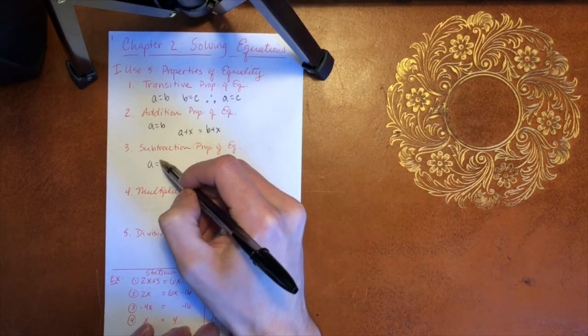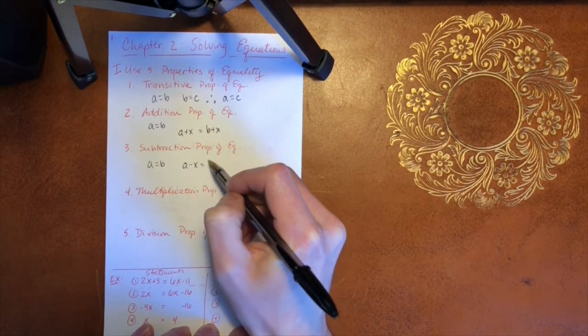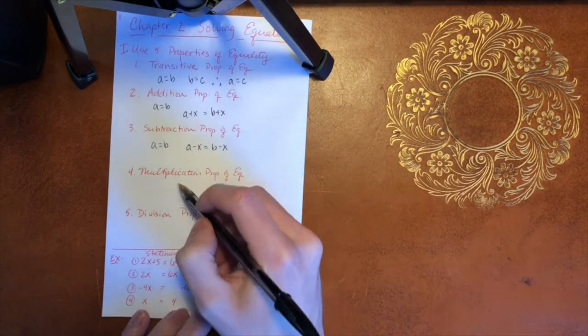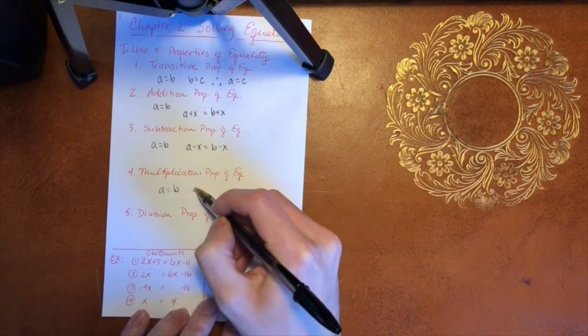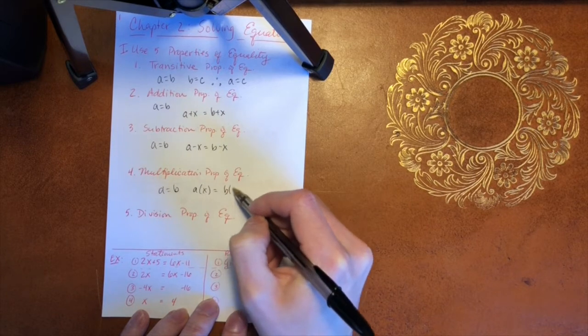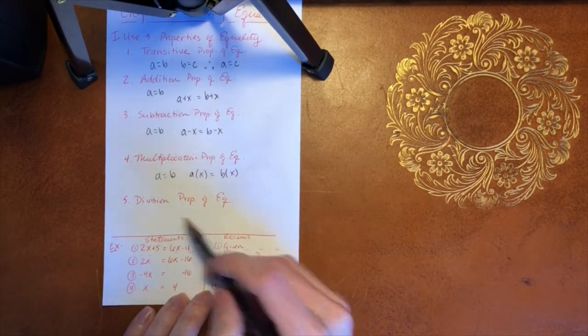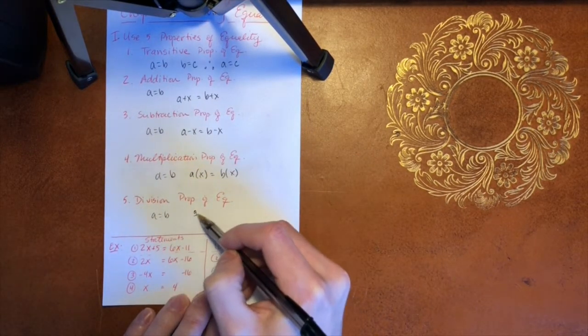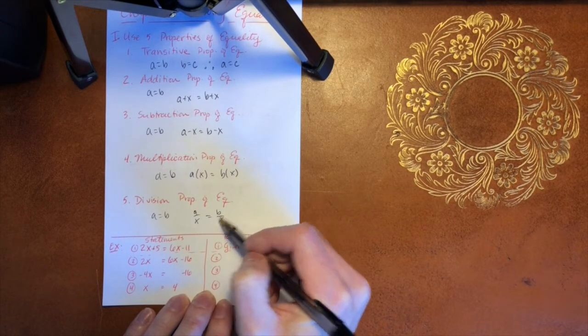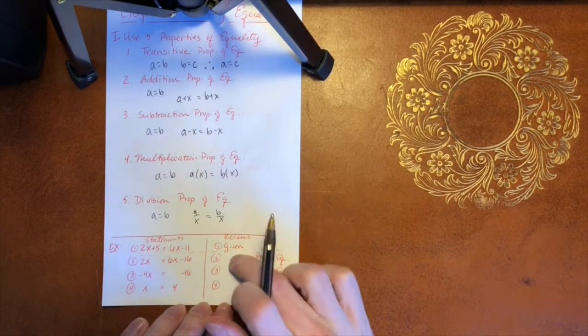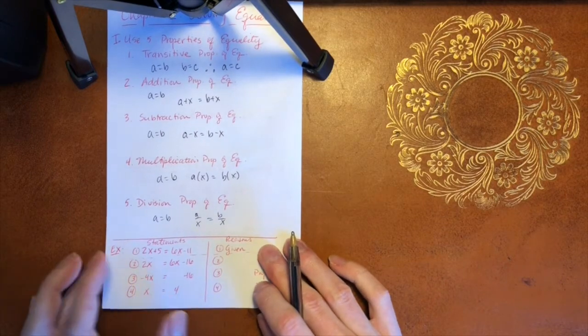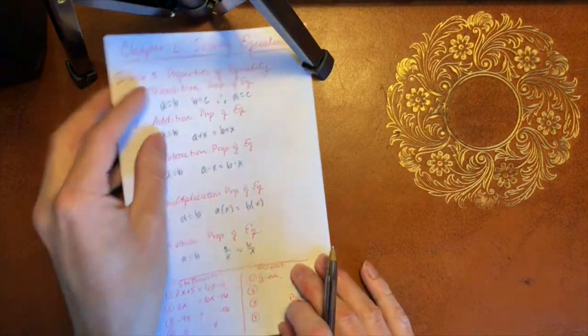So if A is equal to B, well, A minus X is equal to B minus X. Multiplication, if A is equal to B, A times X is equal to B times X. And division, if A is equal to B, then A divided by X is equal to B divided by X. So let's look at the bottom here. I've written out some pieces of a proof. Let's finish that proof together.